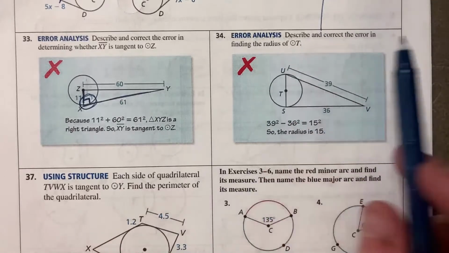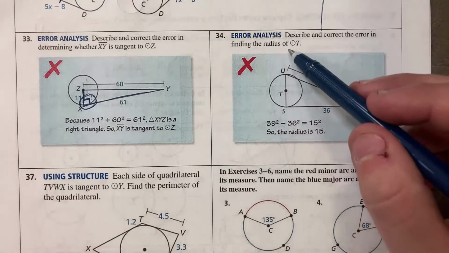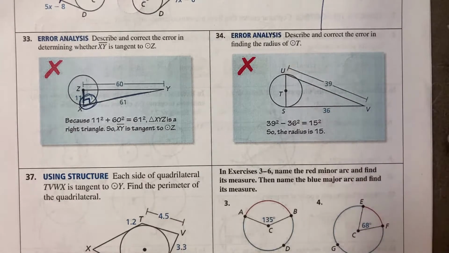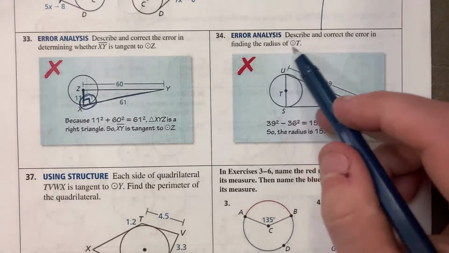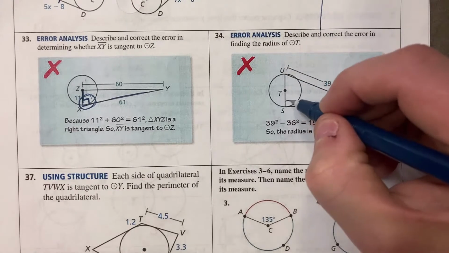Here, describe and correct the error. We've got a radius. Find the radius. This is a diameter. So we do have 2 radii, which does make this a right angle.